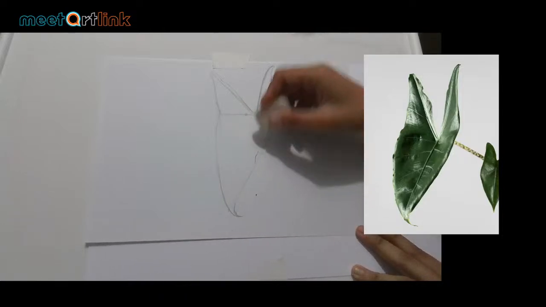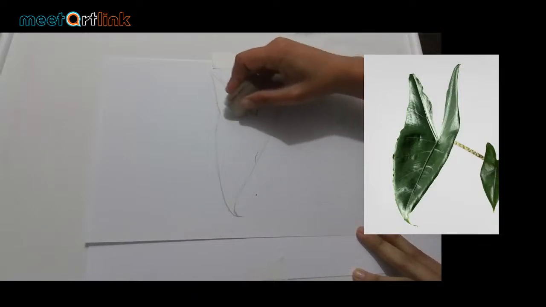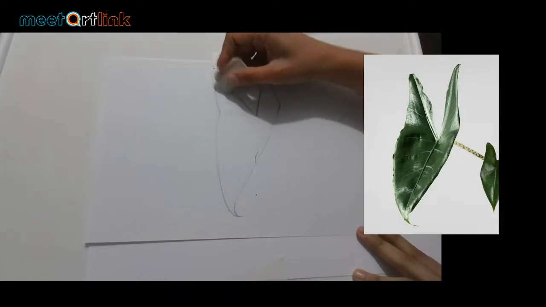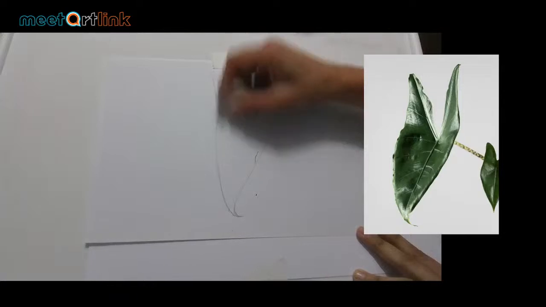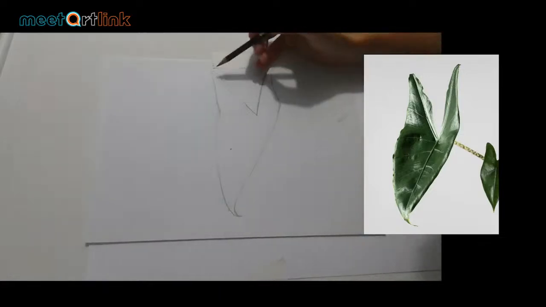But what's the sketch good for? For understanding. Just look at it as research. So we want to understand texture, we want to understand shapes, we want to understand size, colors, positions. We want to understand the structures that the leaf has. So if we take a look, this was one that I was talking about, this very strong one.